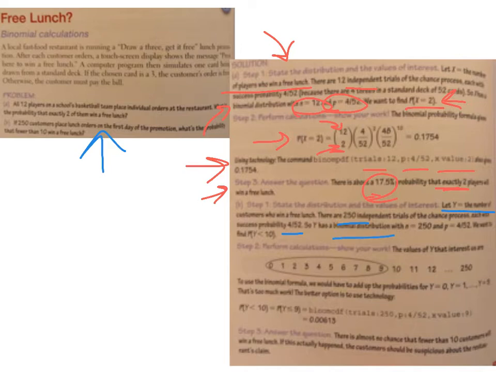That's stating my distribution. It's a binomial distribution with n equals 250, p equals 4 out of 52, and this is what I want to find. This is my value of interest. I need to show my work. Okay, so I want to find that y is less than 10.